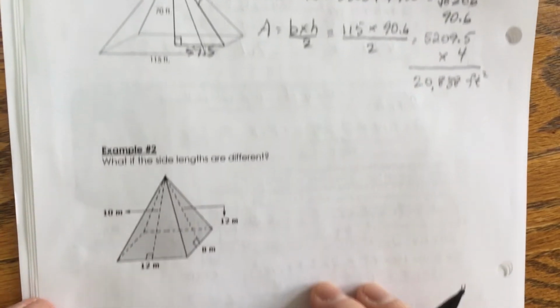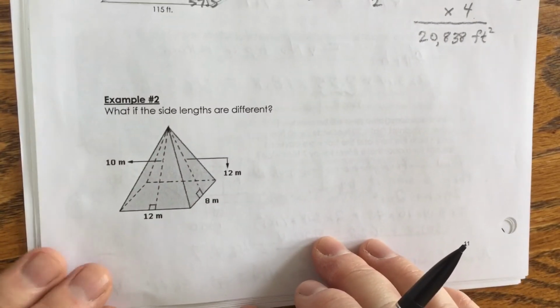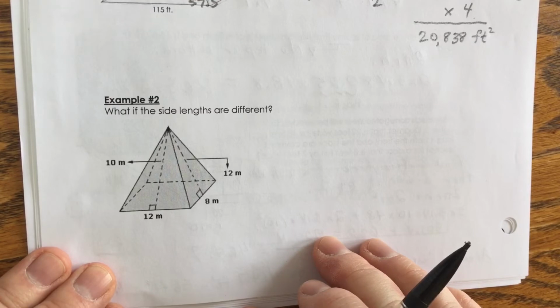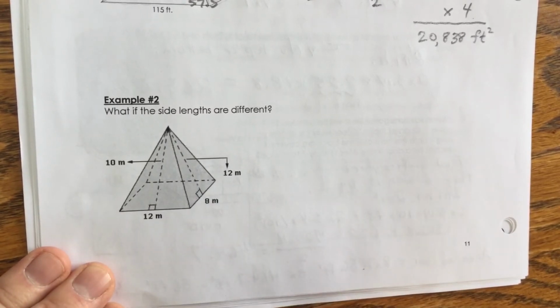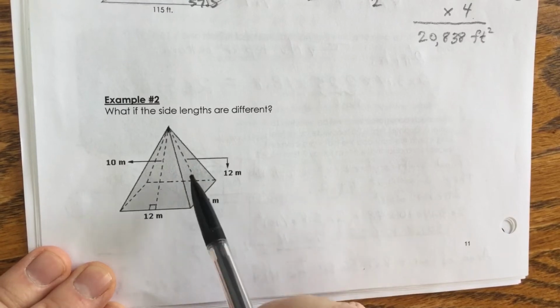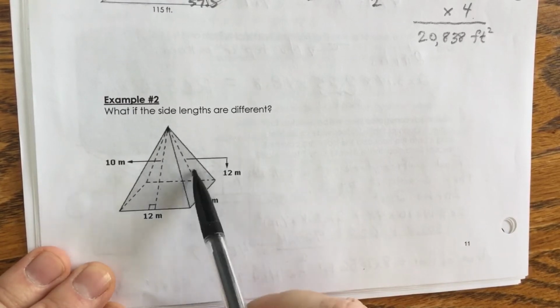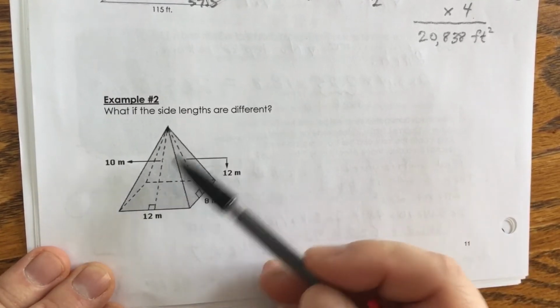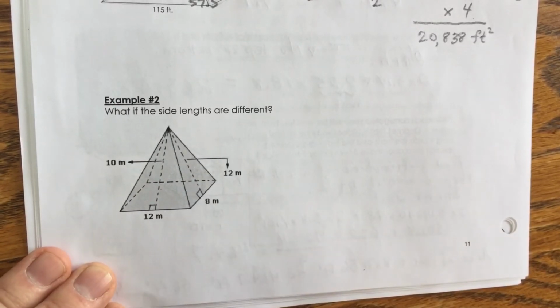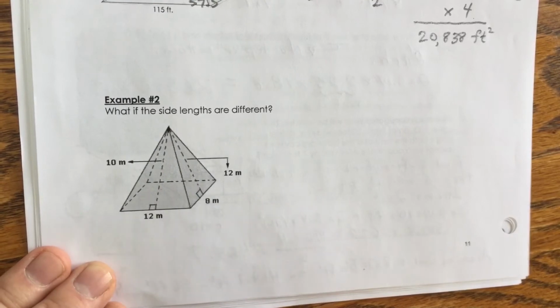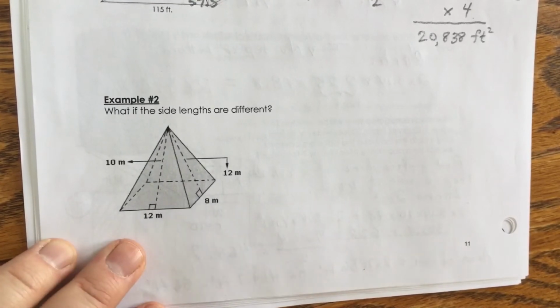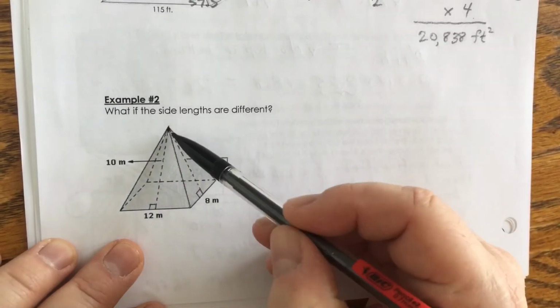Okay, example 2. What if the side lengths are different? So these 4 triangles aren't all identical. I'll have 2 pairs that are identical. The left and the right will be the same, and the front and the back will be the same. And then in this case, I will also have to calculate the area of the floor, or the base. So let's do the triangles. Let's do this triangle.